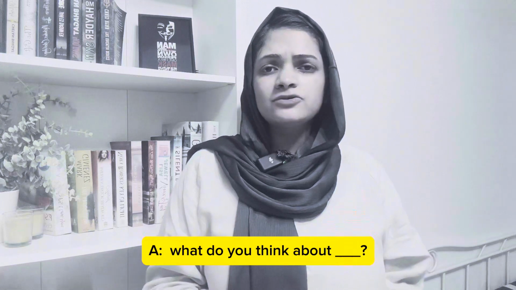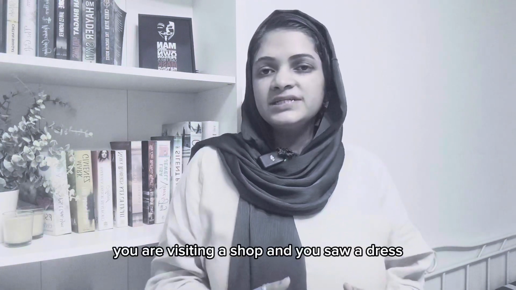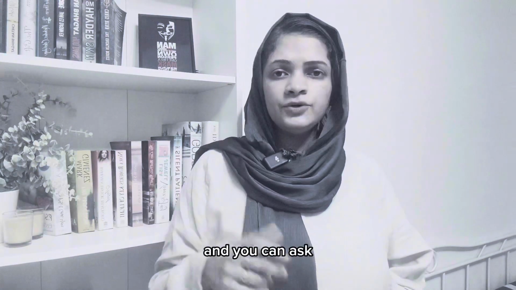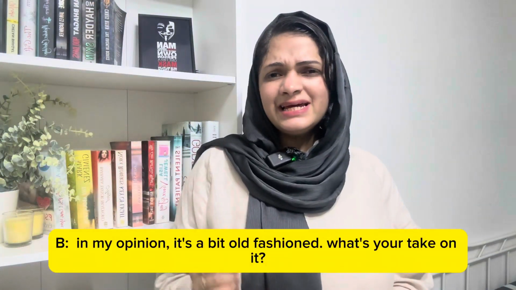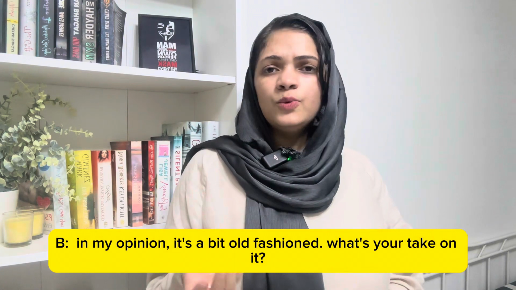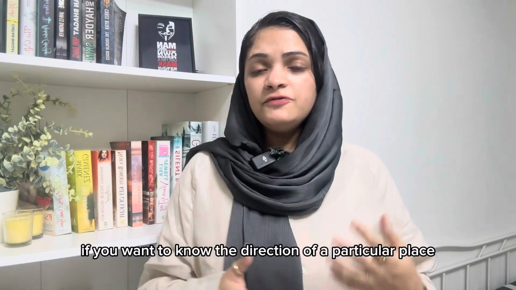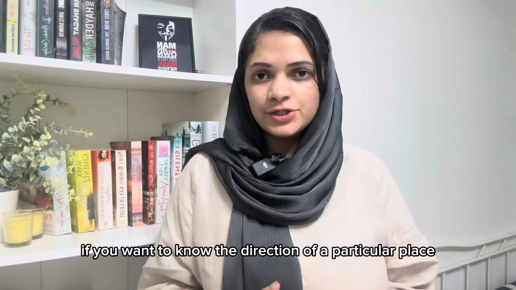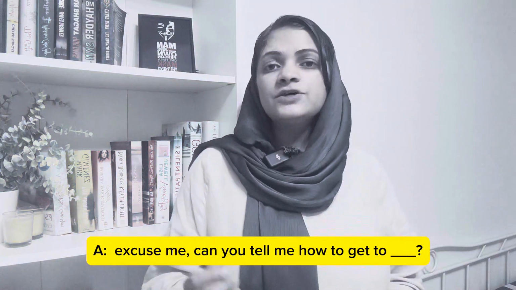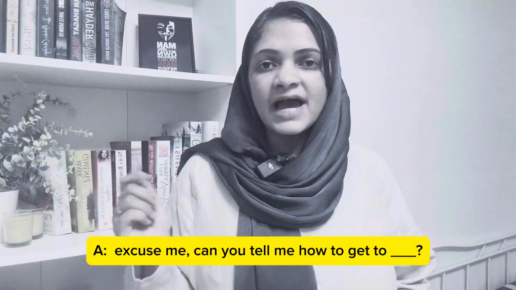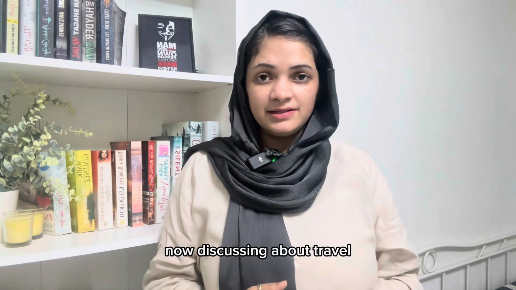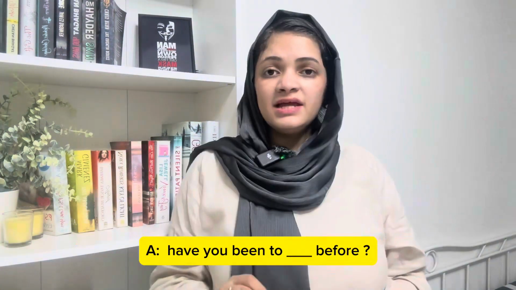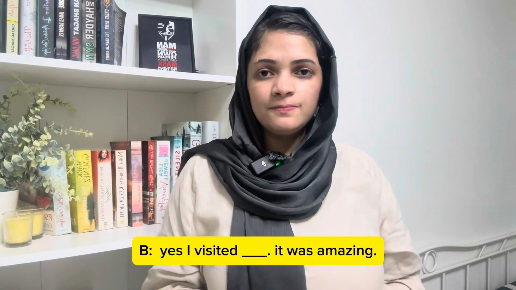Now let's express opinion. What do you think about dash? You are visiting a shop and you saw a dress and you can ask, what do you think about that dress? In my opinion, it's a bit old-fashioned. What's your take on it? If you want to know the direction of a particular place, you can ask, excuse me, can you tell me how to get to dash? Sure, you just need to go straight and then turn left. Now discussing about travel. Have you been to dash before? Yes, I visited dash. It was amazing.